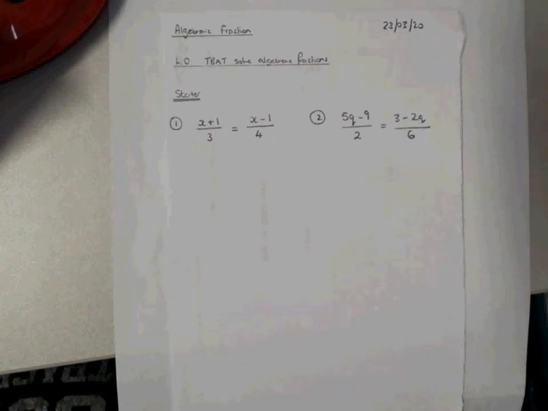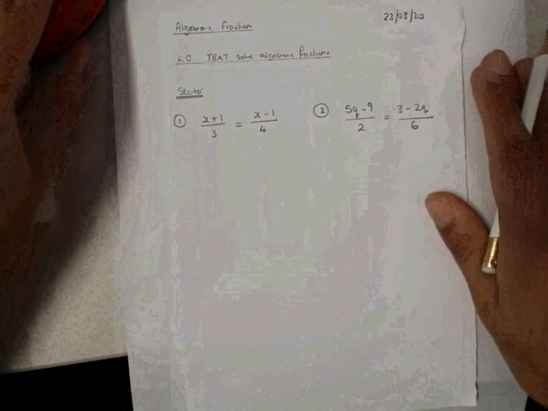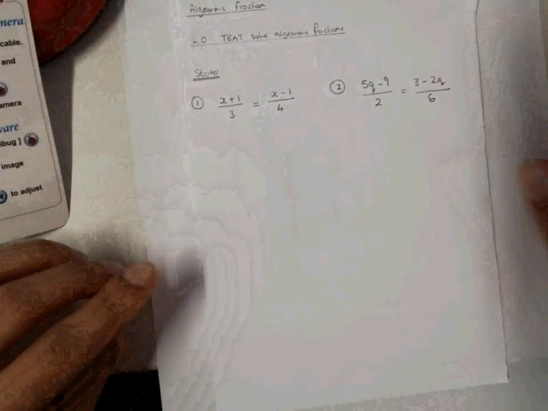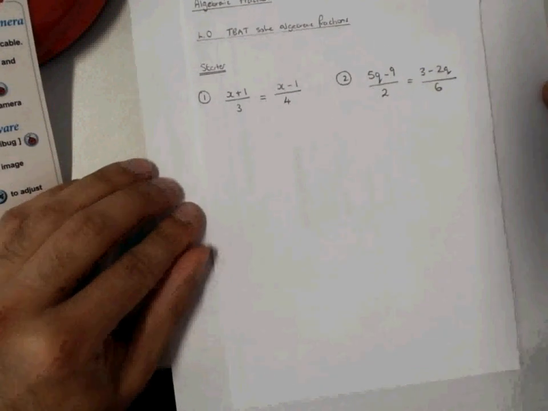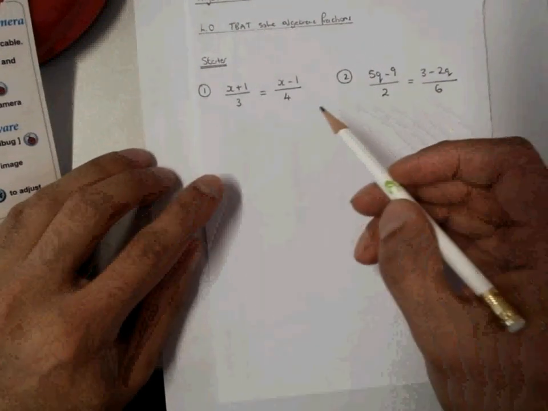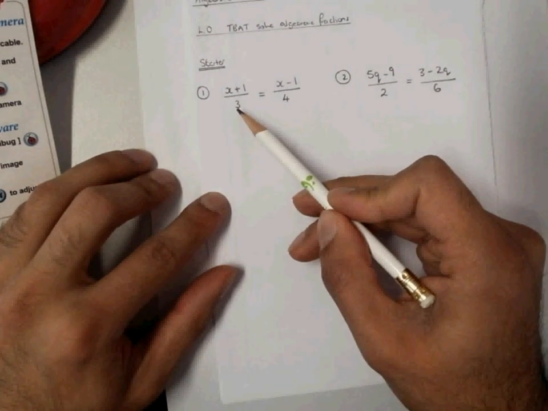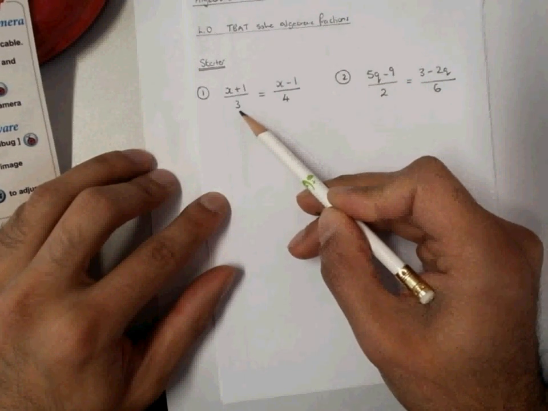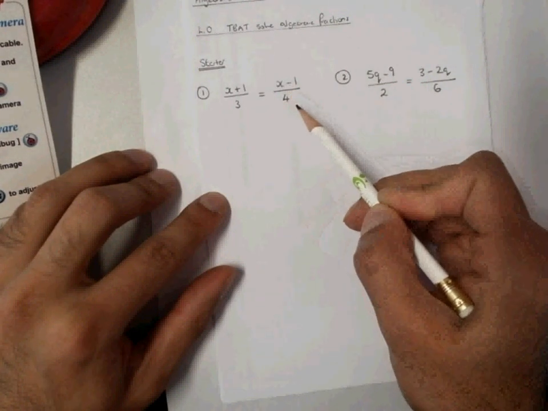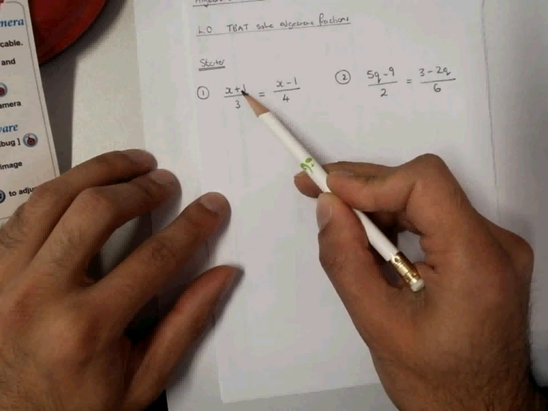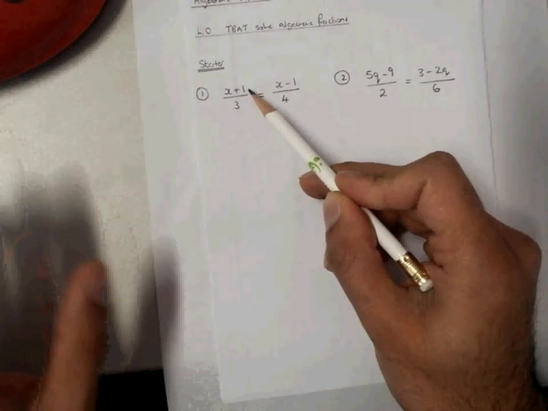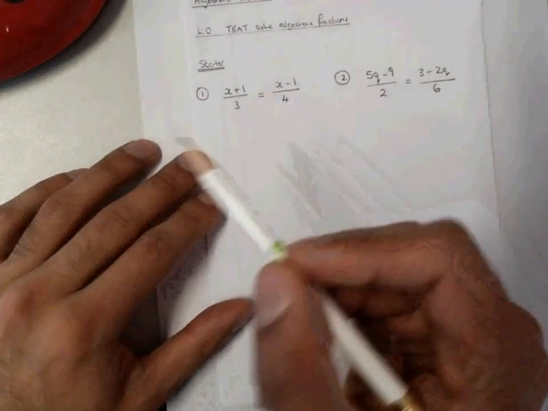Okay, so what we're going to do is solve this by cross multiplying both sides by the 3. So the 3 will be multiplied over to this side, and the 4 will be cross multiplied to this side. So what we're going to get is the following line. Now keep it nice and neat.